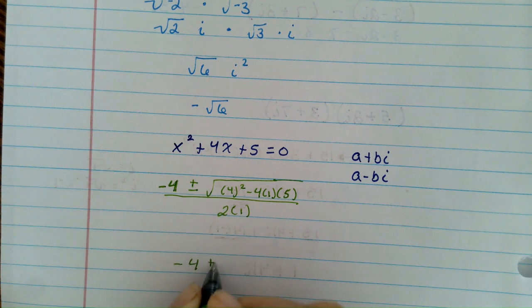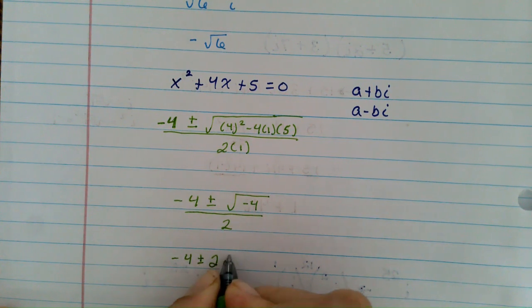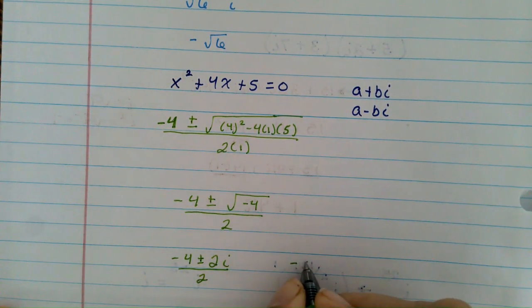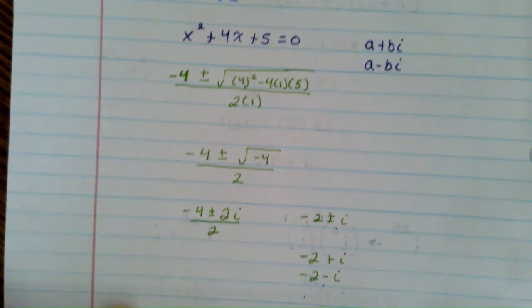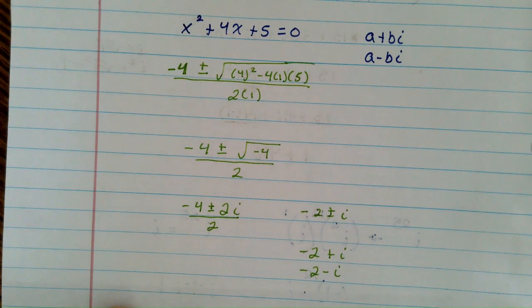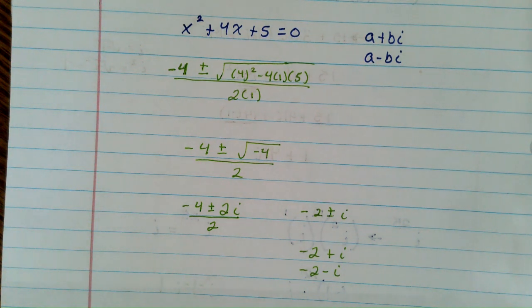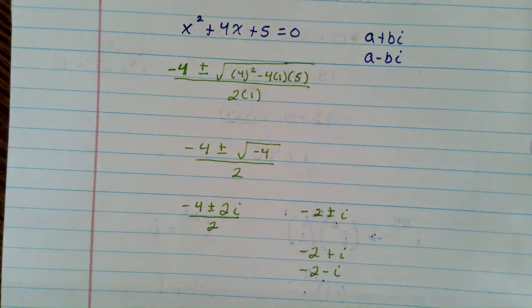So it gives us negative 4 plus or minus the square root of 16 minus 20, which is negative 4. Okay, so we'd have negative 4 plus or minus 2i. Oh, negative 2 plus or minus i. See, negative 2 plus i and negative 2 minus i. Both of those were answers. Because, again, with nice coefficients like that, you're going to get both of them. The only way that you wouldn't get both of them is if we were giving you imaginary coefficients. And I don't know that you're at that point in your mathematical career where you're getting imaginary coefficients.